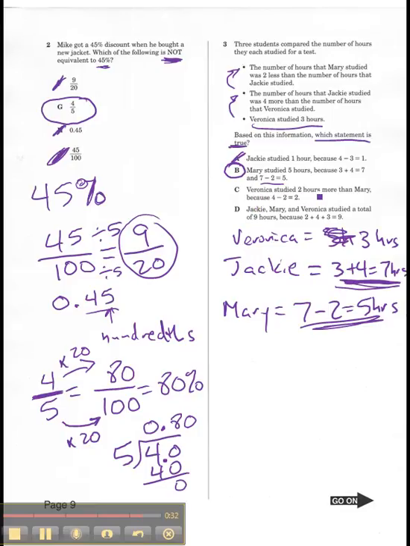Veronica studied 2 hours more than Mary. Veronica studied 3 hours and Mary studied 5 hours, so it's the other way around. Mary studied 2 hours more than Veronica, so that's not right. Jackie, Mary, and Veronica studied a total of 9 hours. If we add them up, 3 plus 7 is 10, plus 5 is 15. That's 15, not 9, so that's wrong.